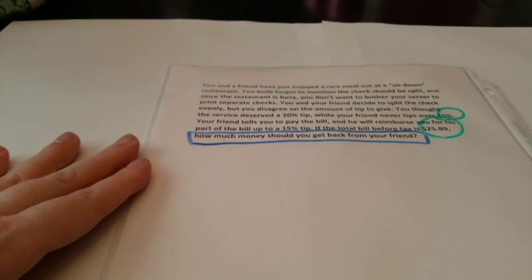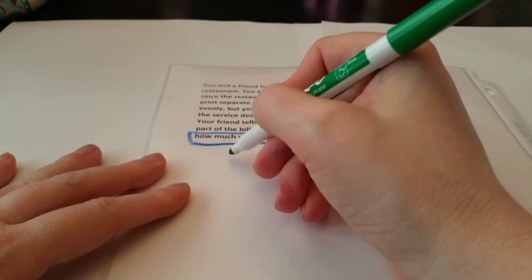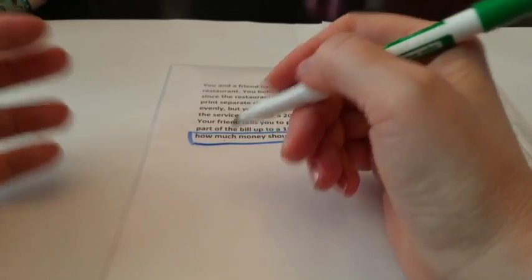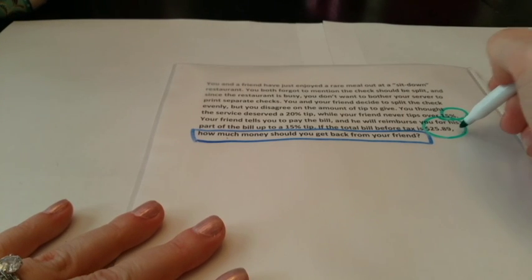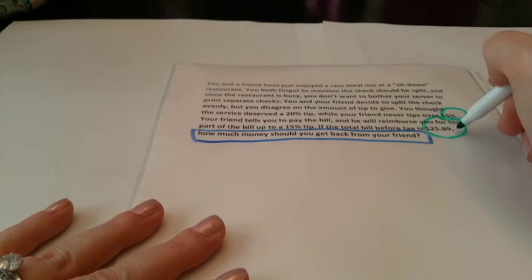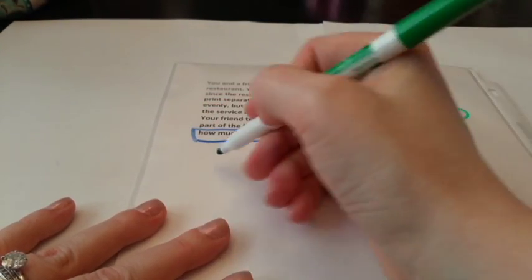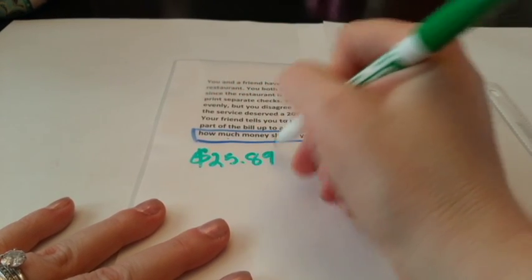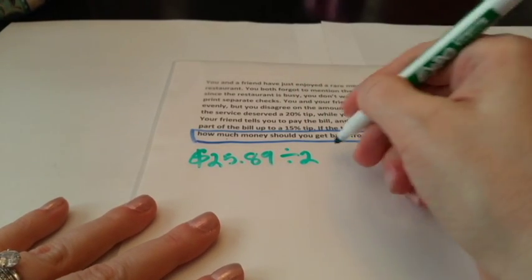Okay, so one of the first things I would do, like we started the last problem, is using a guess and check kind of method. And in this one, I'm looking at the details, and I'm looking at this number, $25.89. Instead of dividing that in half, 25.89 divided by 2, that's kind of a rough number to work with.